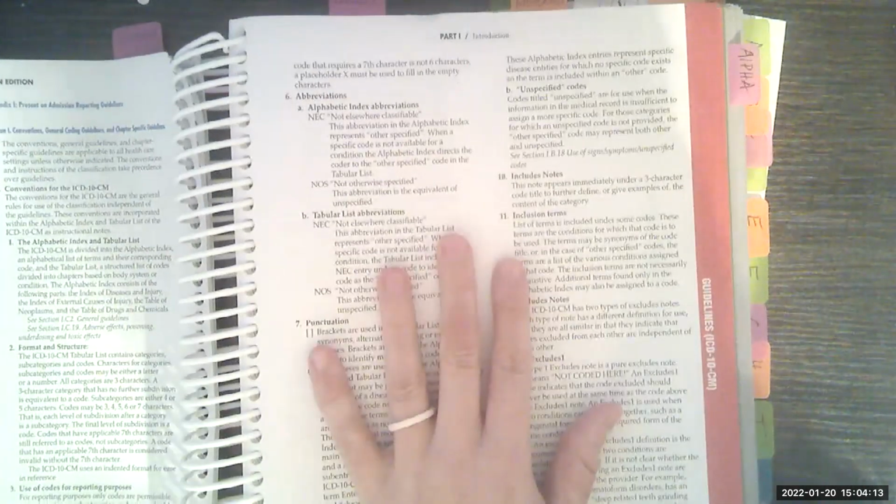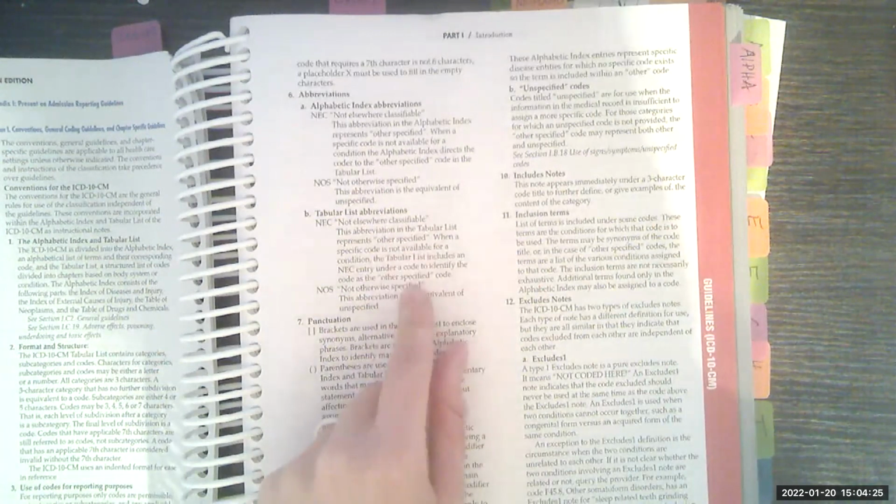And if you look at the very first letter, which is letter A, in here is everything we actually already covered in this course. So if you haven't looked at this already, it might be helpful for you to see how the actual guidelines present the information we've already talked about. Things like excludes 1, excludes 2, NEC, NOS, and what those mean.